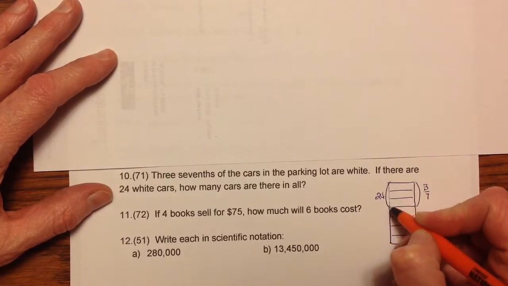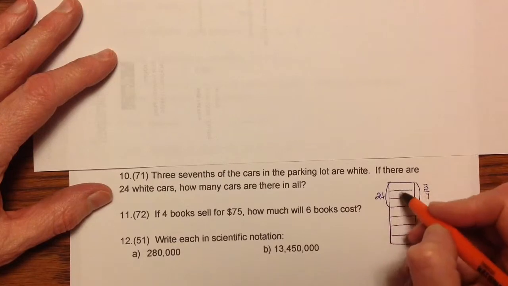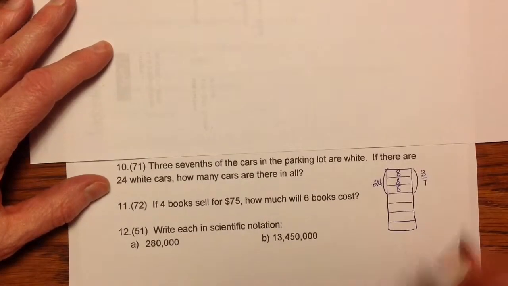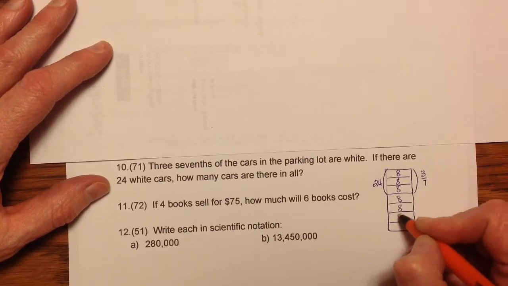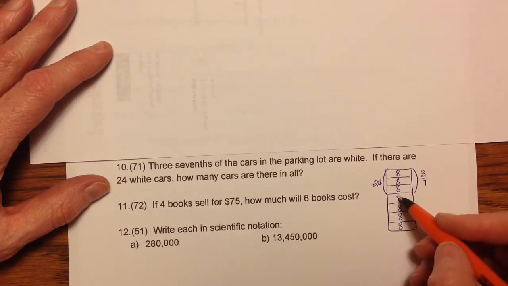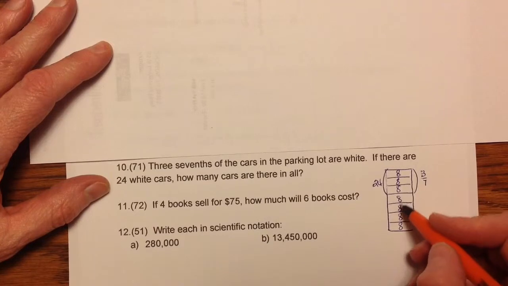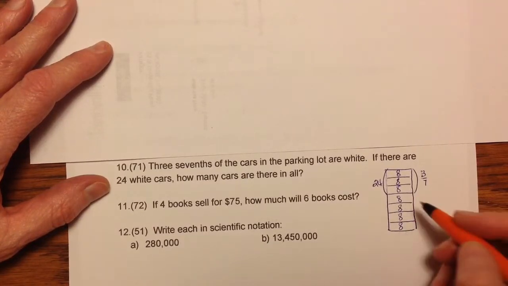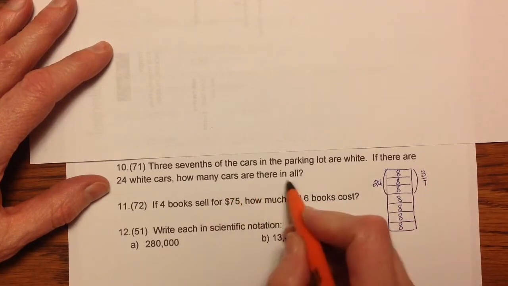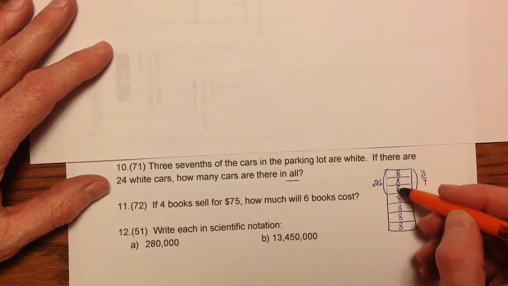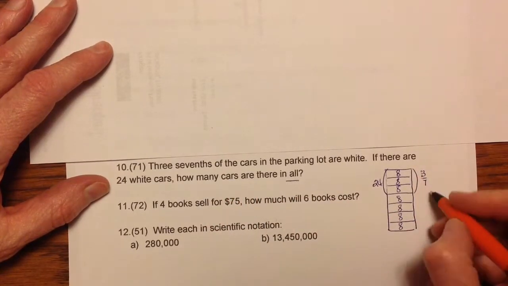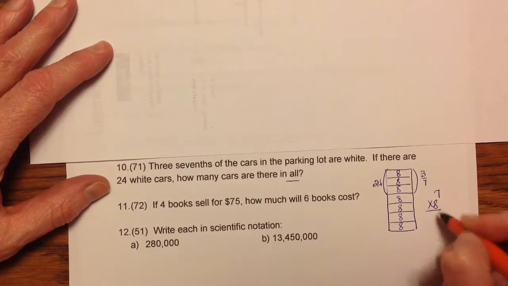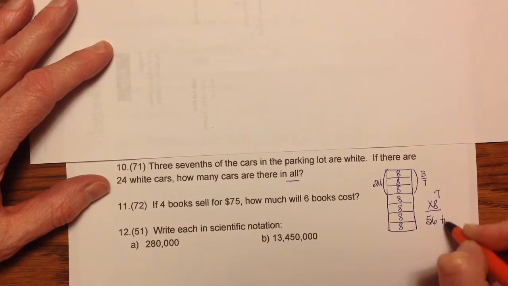So if 3 sections are 24, then each one of them has to be 8, because 24 divided by 3 is 8. Well, then we know the rest of the sections, and at this point we can find out how many cars were not white, the 4 7s that are left over, 32. They ask us that, but it asks us how many cars are there in all. So I have 1, 2, 3, 4, 5, 6, 7. So I've got 7 times 8, which is 56 total cars.